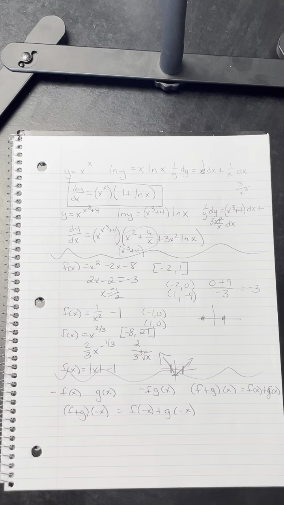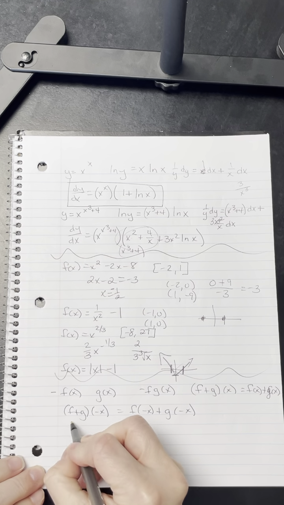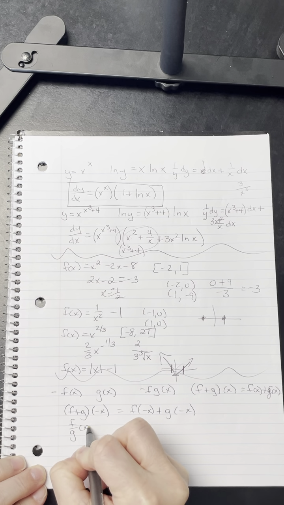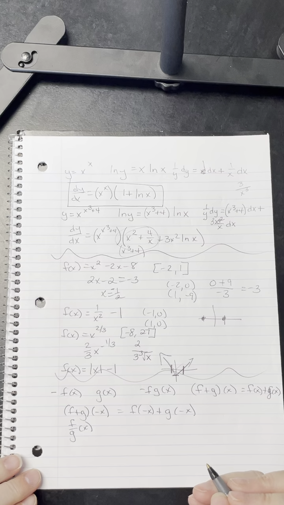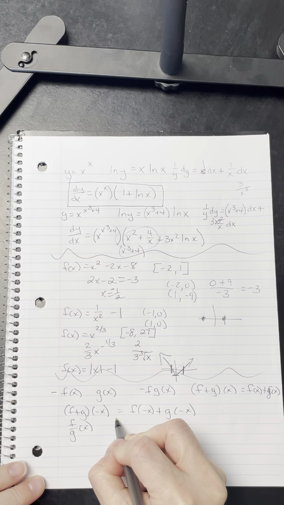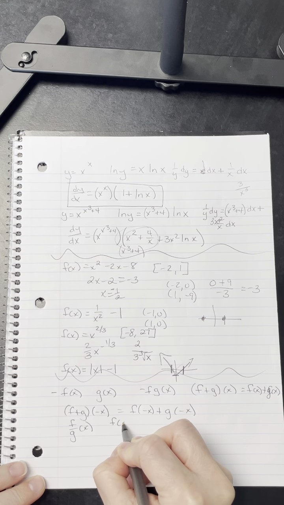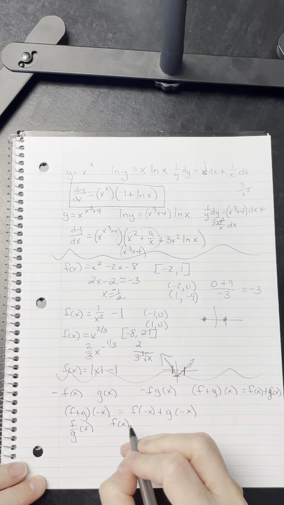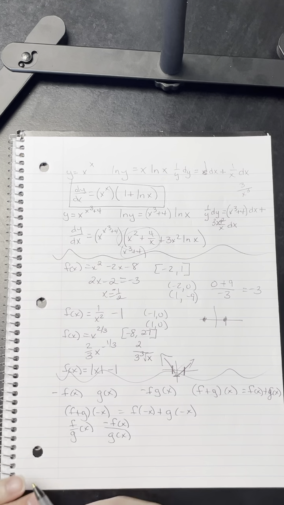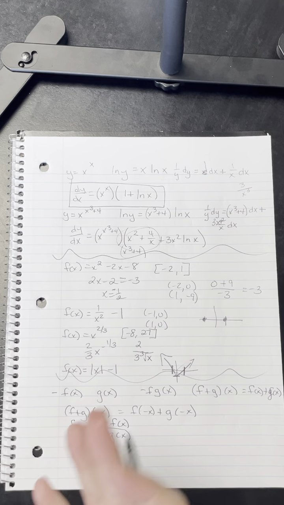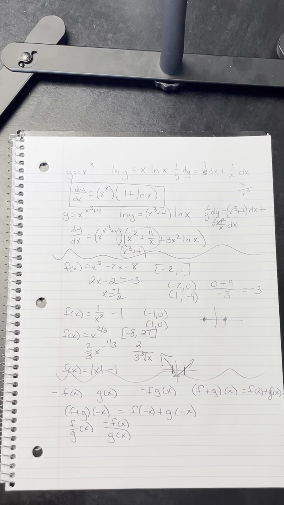Example 4, show that the quotient f over g of x is an odd function if f is odd and g is even. So now we have f was odd, okay, and g was even, and so when you divide overall, that basically makes the negative of the overall statement.